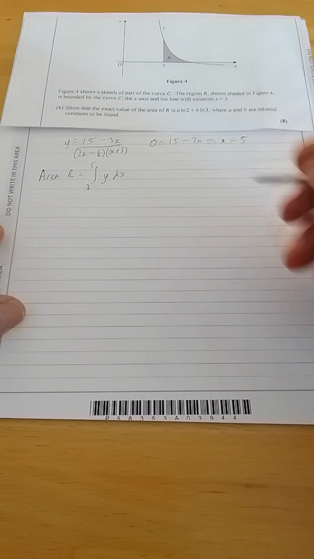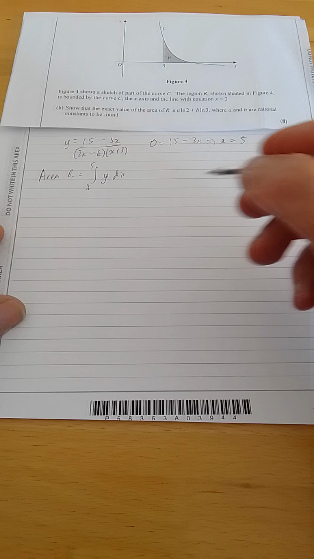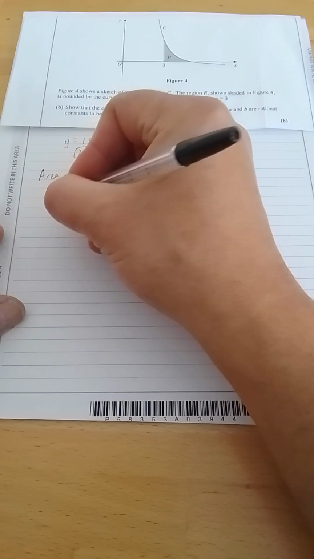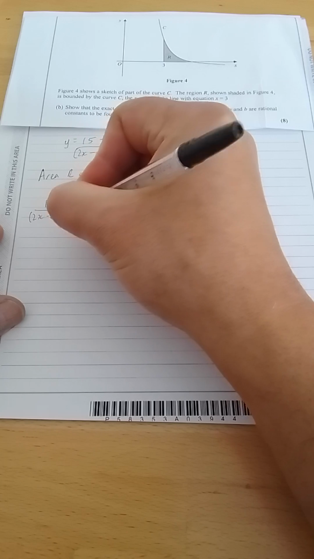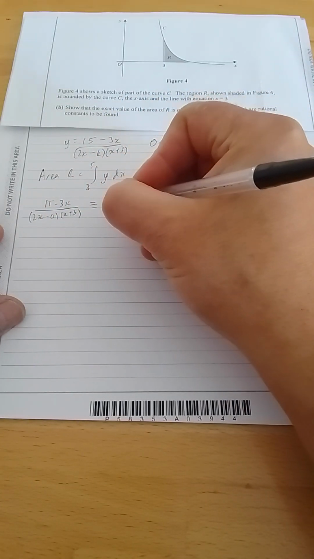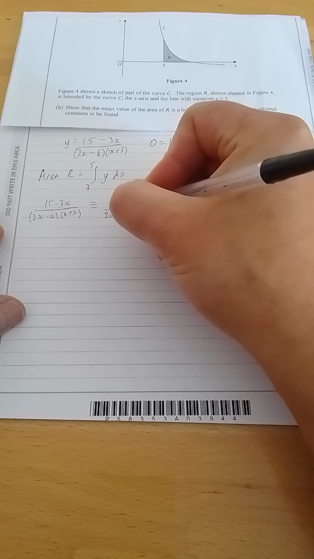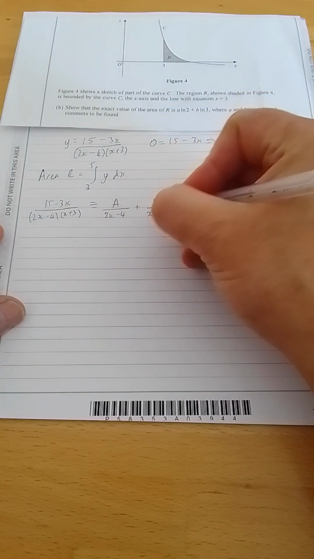Of course, y is this rather nasty fraction, which is difficult to integrate in its current form. Now, when you see a fraction like this and you want to integrate it, you should be thinking about partial fractions. So what we want to do is split up 15 minus 3x over 2x minus 4 times x plus 3 into two fractions of the form a, some unknown constant, over 2x minus 4, plus b, another unknown constant, over x plus 3.